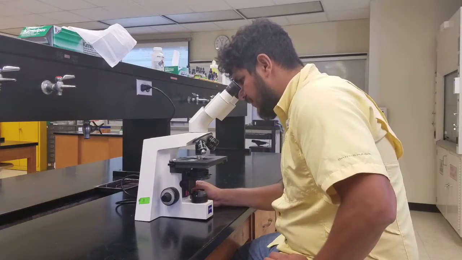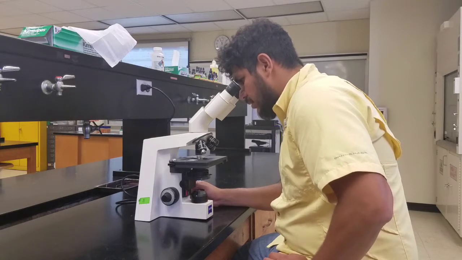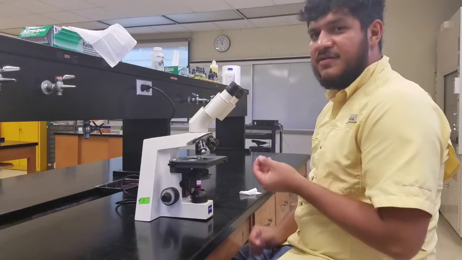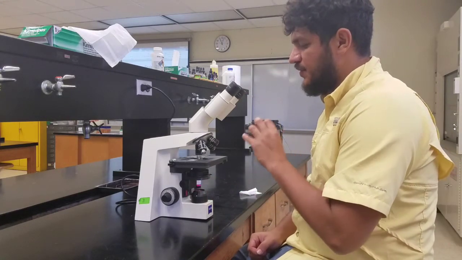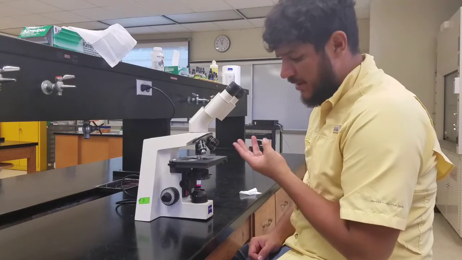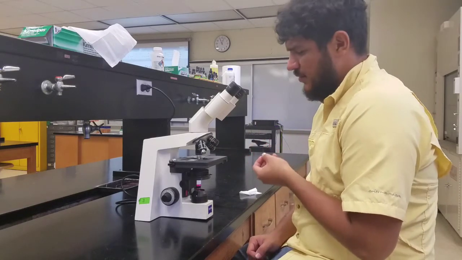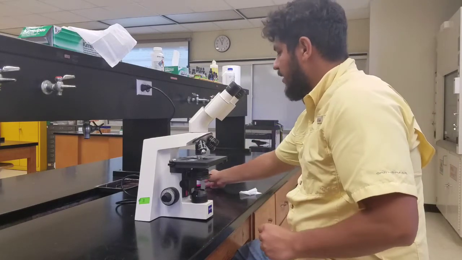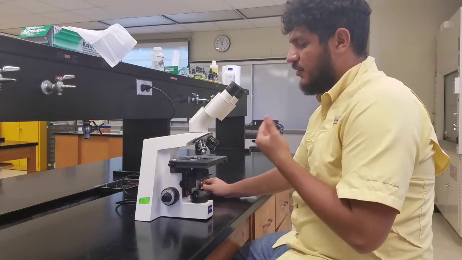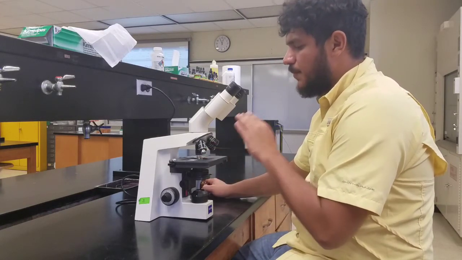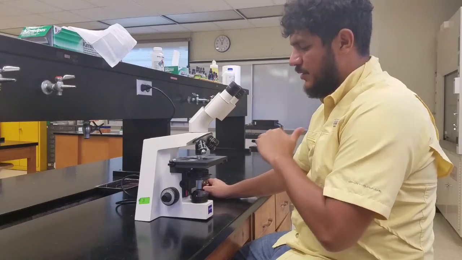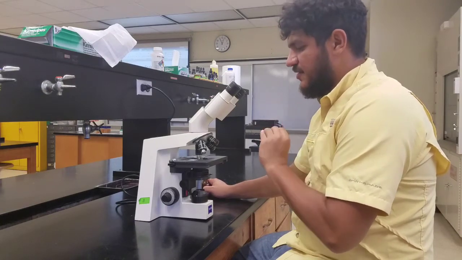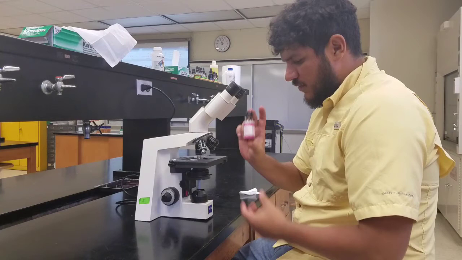So we are going to use the fine adjustment knob in order to sharpen our image. And once it's sharp, now we're ready to go to the oil immersion. Now, the first three lenses are what we call dry lenses because we do not need any assistance, and the working distance is big enough so that the lens won't scratch. With the oil immersion lens though, you need to have something to lubricate and something to prevent the lens from scratching the slide. For that, we use our immersion oil.